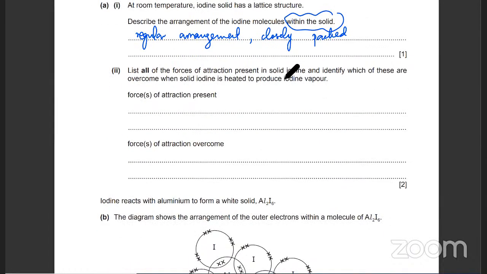Next, list all of the forces of attraction between solid iodine and identify which of these are overcome when iodine vaporizes. Iodine is a diatomic molecule with covalent bonds, and the next one is also a diatomic molecule. So all iodine molecules will be covalently bonded, and there are going to be intermolecular forces between the particles. What are those in the case of iodine? It's not going to have permanent dipoles. It's a non-polar molecule because both atoms are iodine, so the dipoles cancel out.